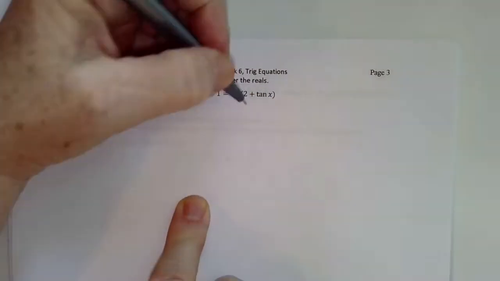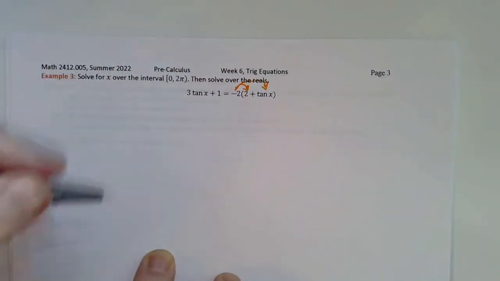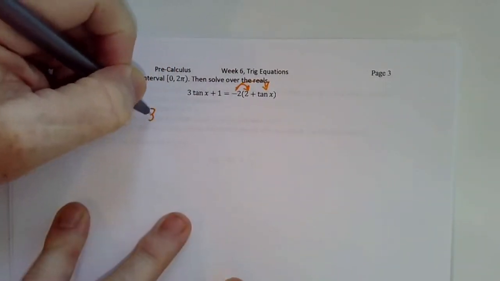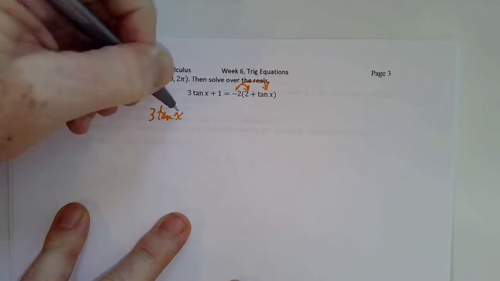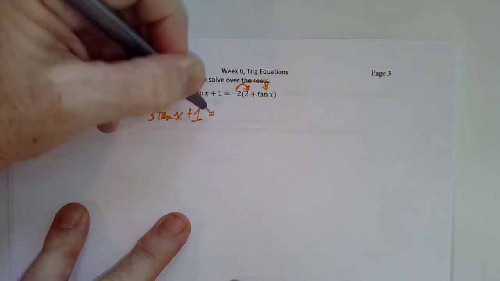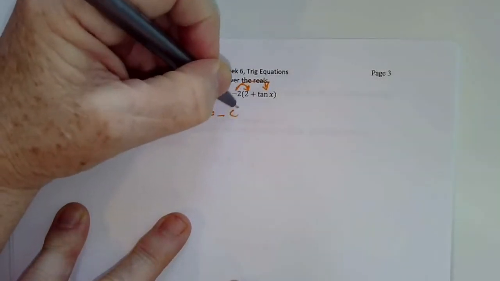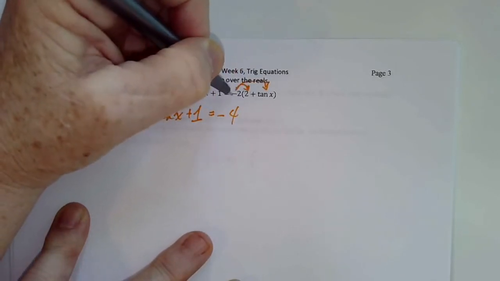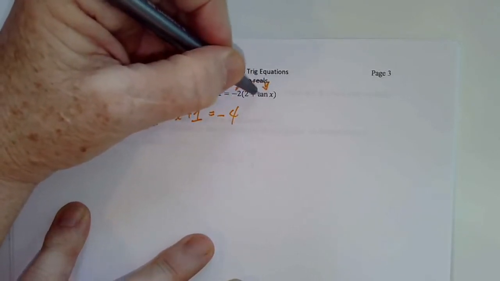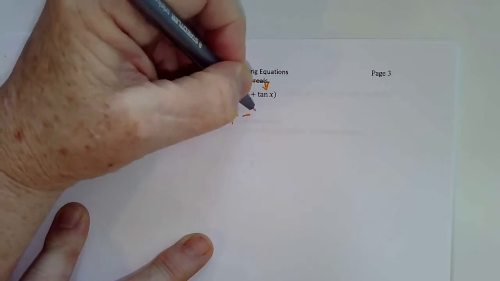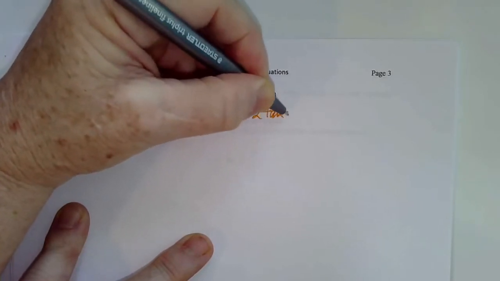And to do that, I need to multiply through by that negative 2. So I get 3 tangent x plus 1 is equal to negative 4. Let's see, negative 2 times positive tangent x will be negative 2 tangent x.